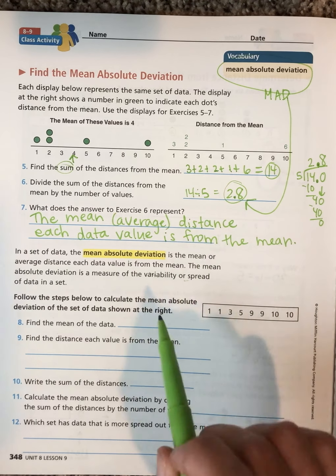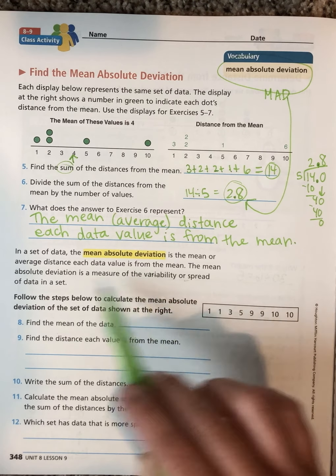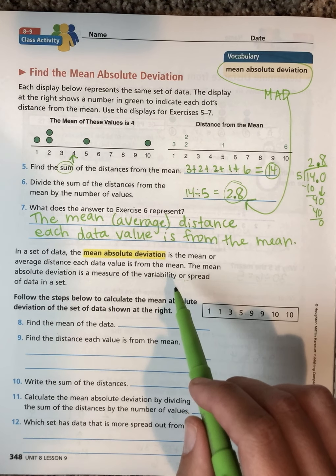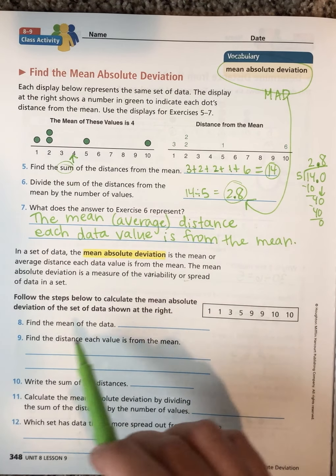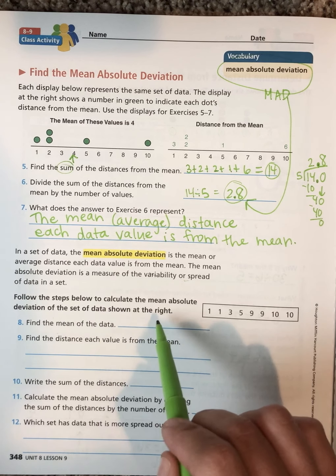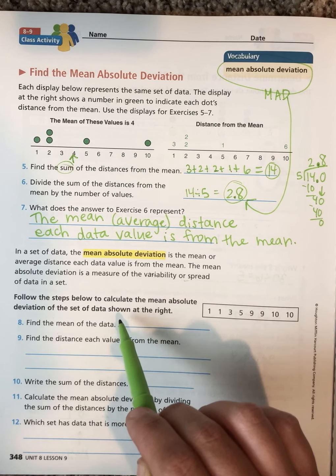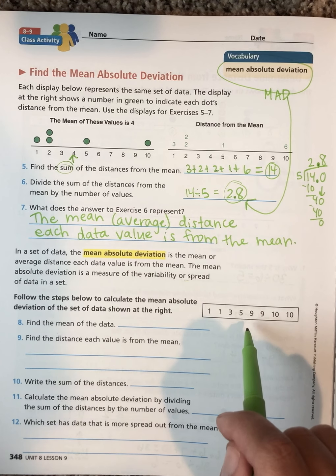Hey, that's what we just wrote. The mean absolute deviation is a measure of the variability or the spread of the data in the set. In other words, it's telling you how far your data is spread out from your average data point. So we're going to follow the steps below to calculate the mean absolute deviation of the set of data that's shown right here. It's going to walk us through.